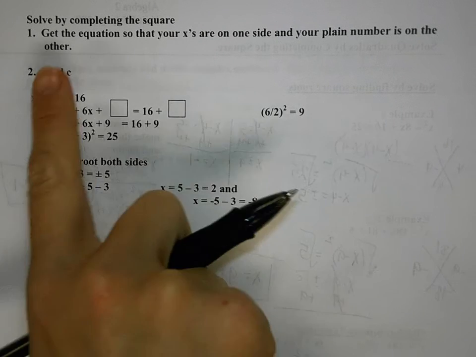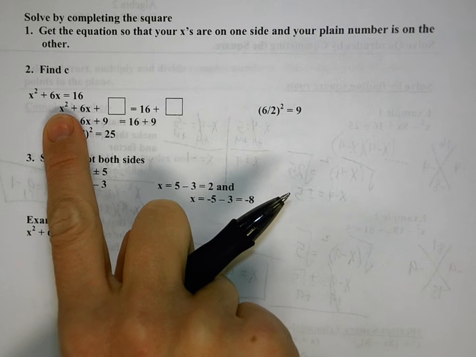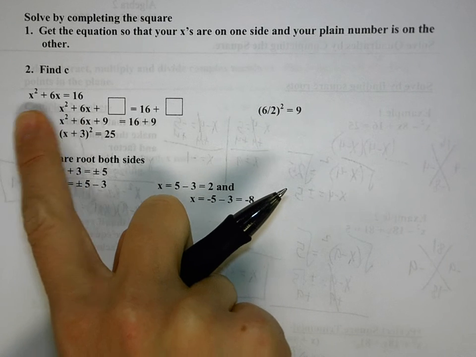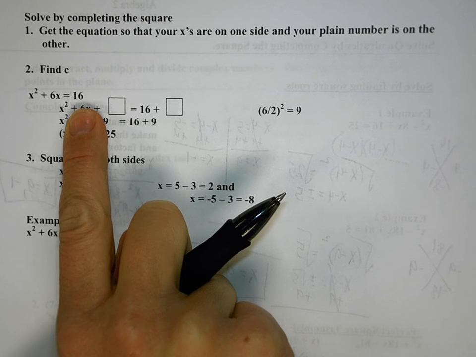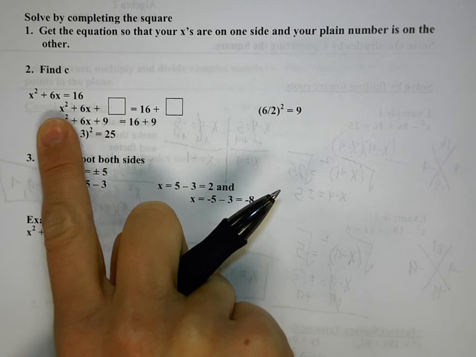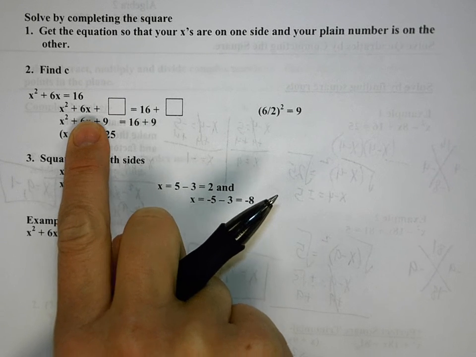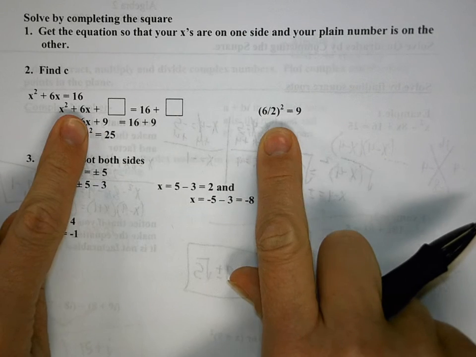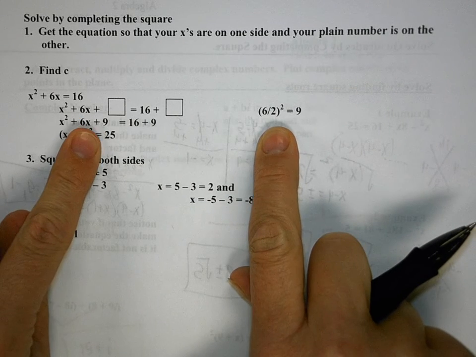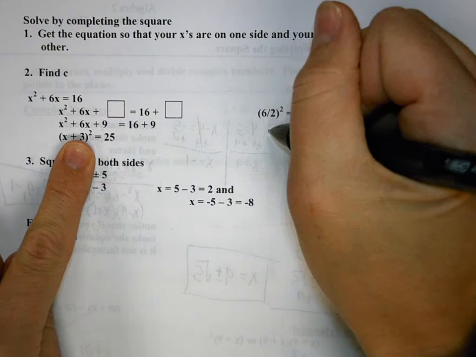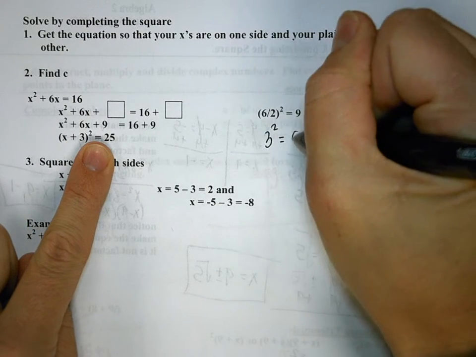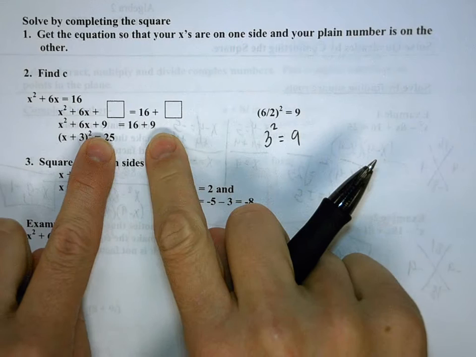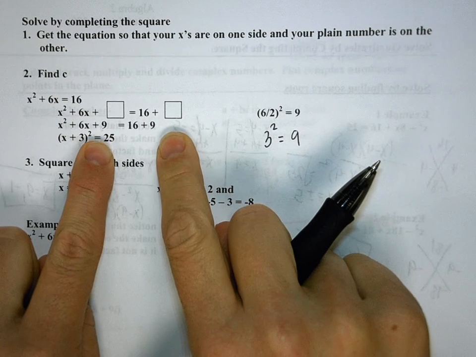So on here, we have the equation x squared plus 6x equals 16. Notice how all the x's are on the left and the plain number is on the right. Do we see this? Okay, next step is to find our c value. So you take 6 divided by 2, which makes 3. And then 3 squared gave us 9. So 9 went in both of these boxes.